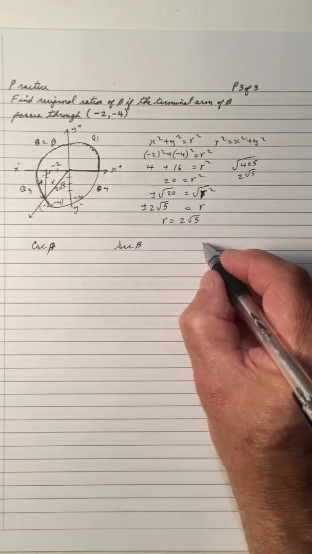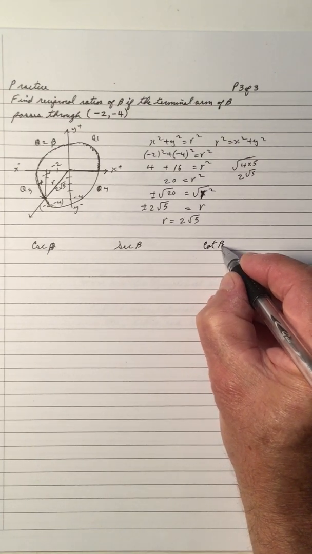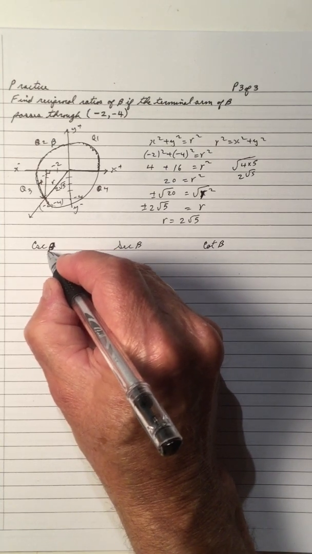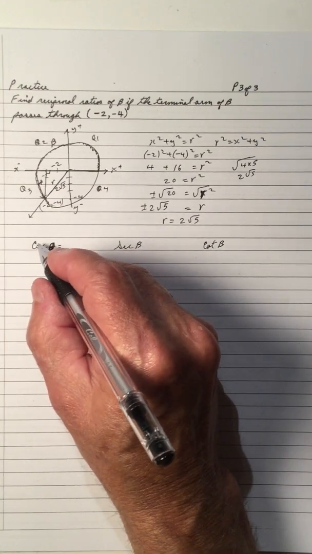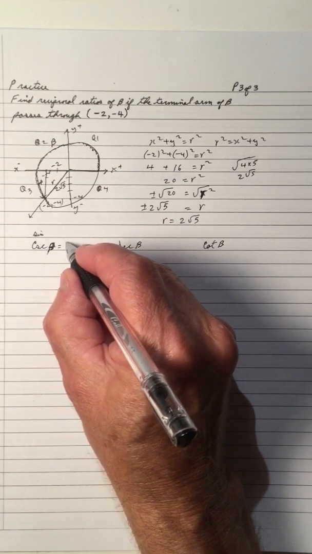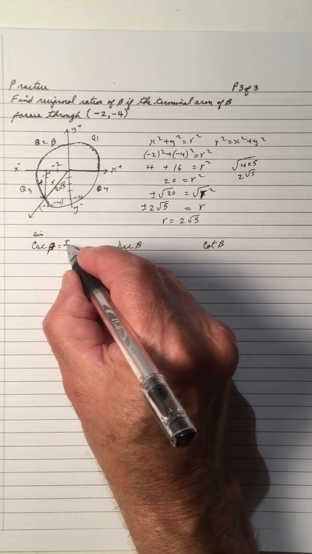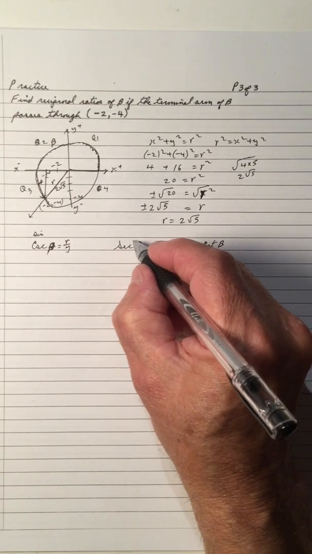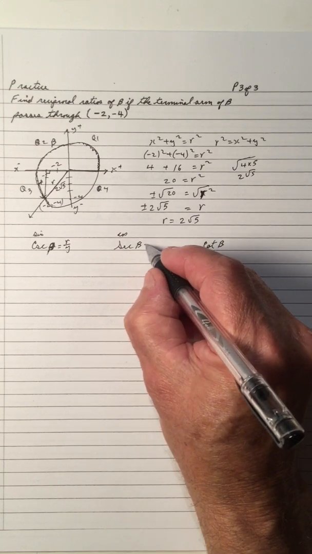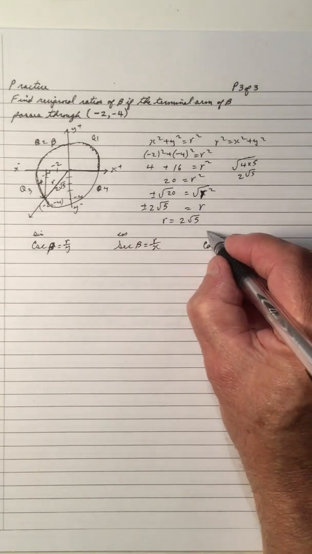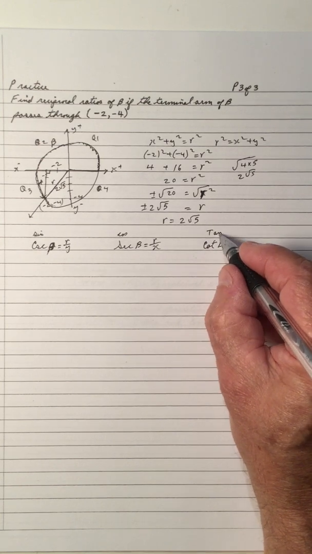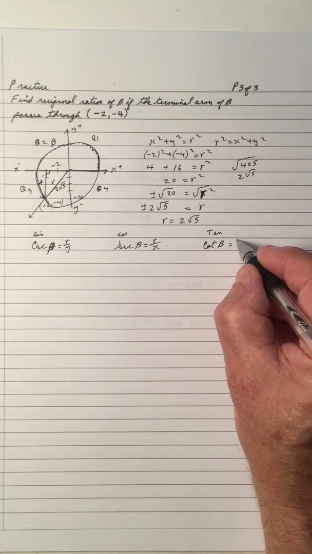This is beta. And the cot of beta, and cosecant beta. Cosecant begins with C, so that's an S, so that's sine, so it's the reciprocal of sine. So it's the radius over the y, and secant begins with S, so it's the cos. Cos is the x over the r, so secant is the r over x, and the reciprocal of tan is cot. So tan is the y over the x, so cot is the x over the y.